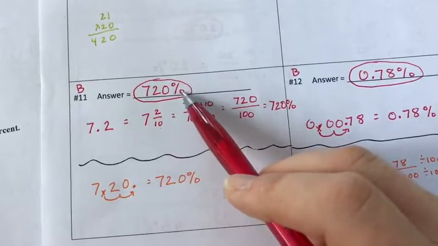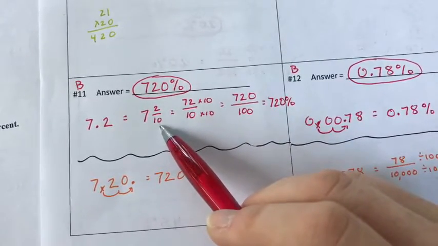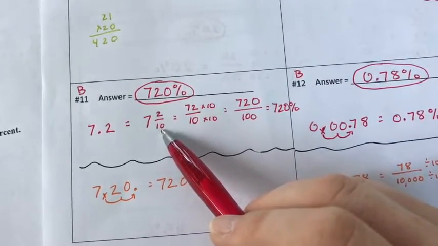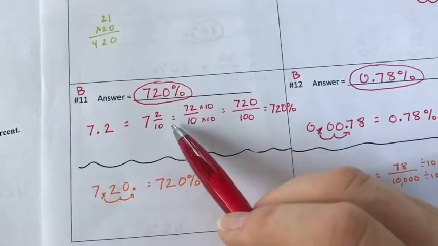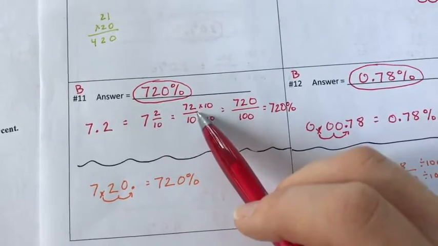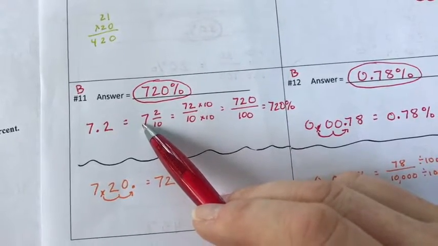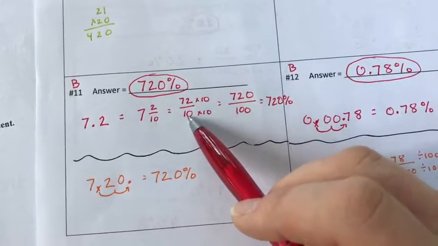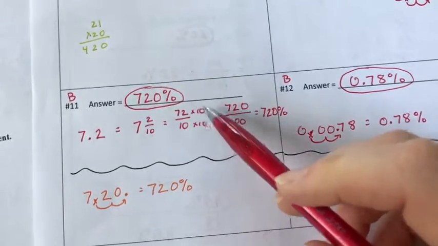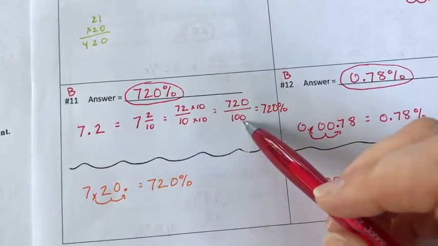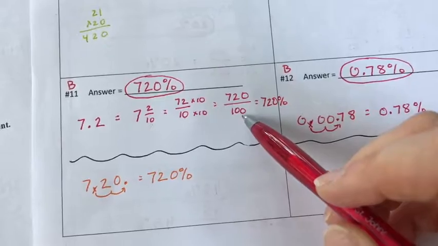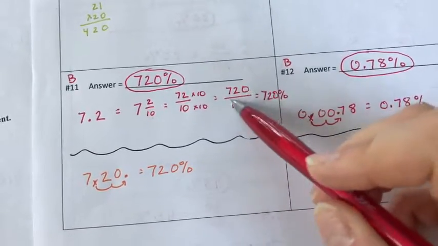And since we're doing percents, I need to get the denominator to 100. Well, you could have turned 2/10 into hundredths, or I turned it into an improper fraction first. So 10 times 7 is 70, plus 2 is 72 tenths. Multiply by 10, so I can get 100 in the denominator. That gives me 720 out of 100, so it's 720%.